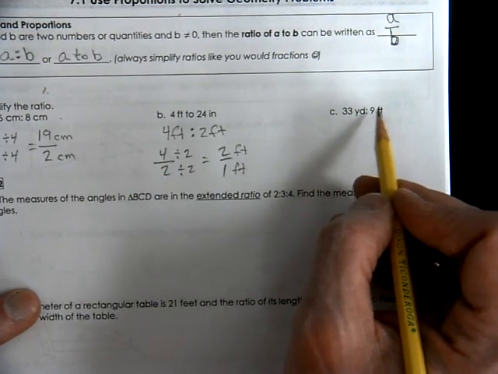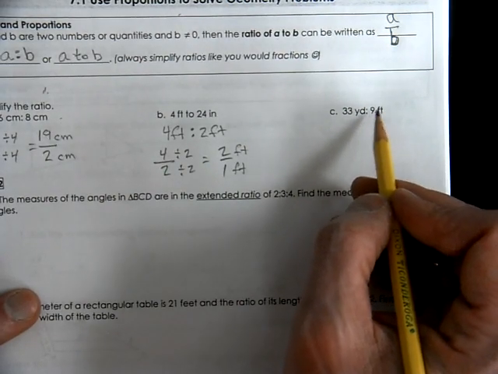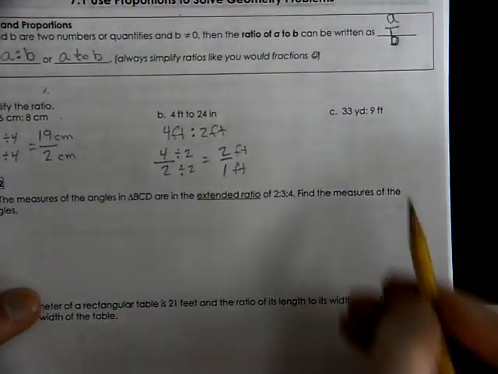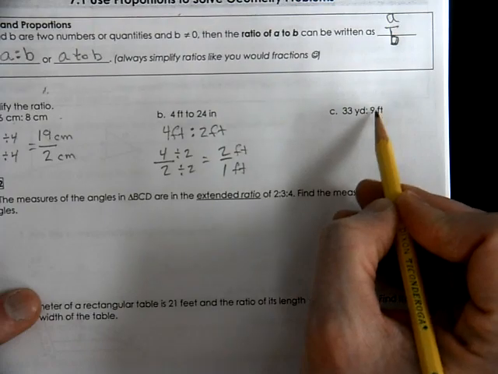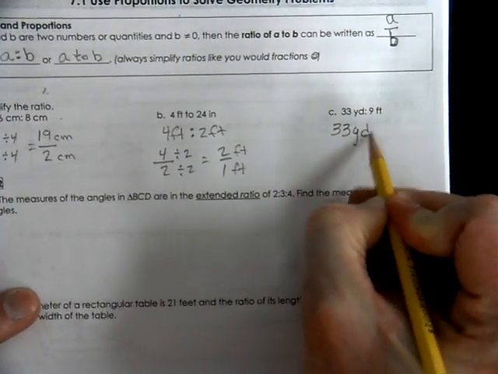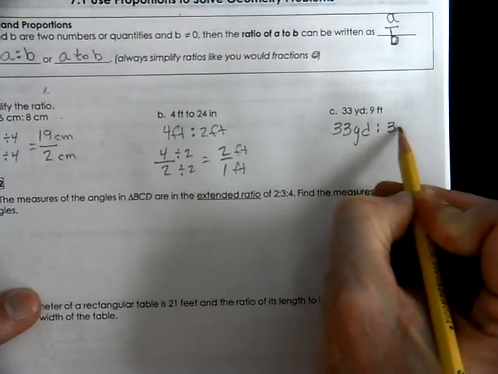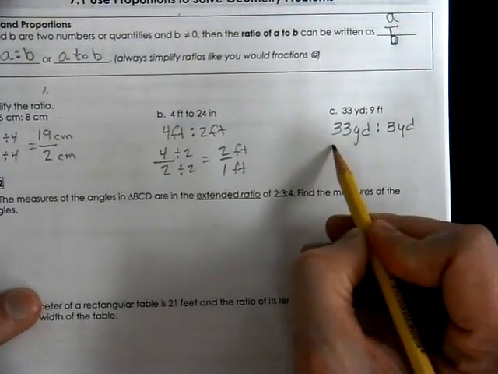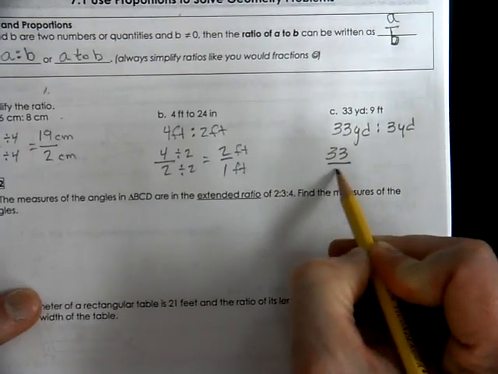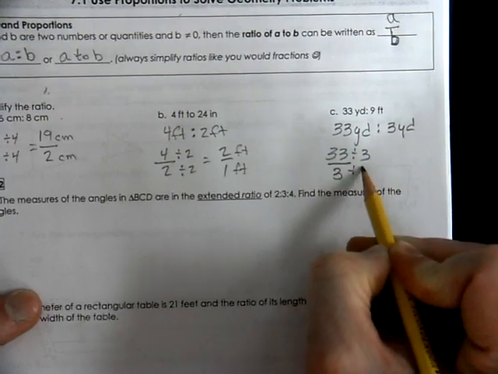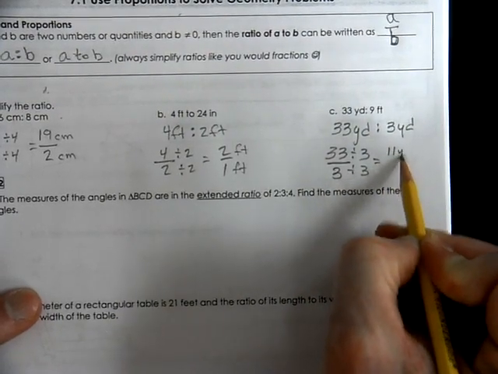We're going to divide that by 3, because there are 3 feet in a yard. How many times are there 3 inside of this? That's going to give us 3 yards. And then you can write your fraction and simplify it. You've got to get your units the same first.